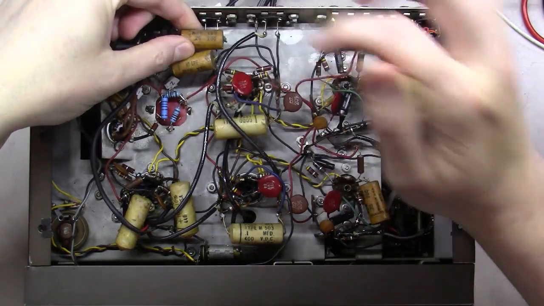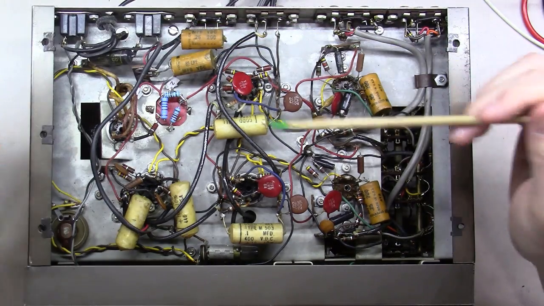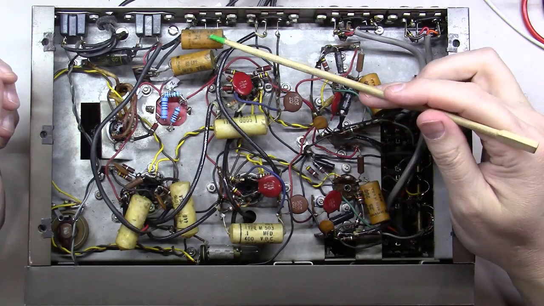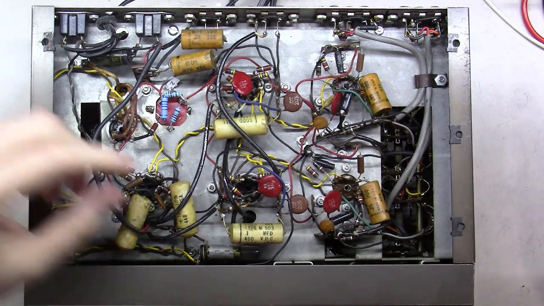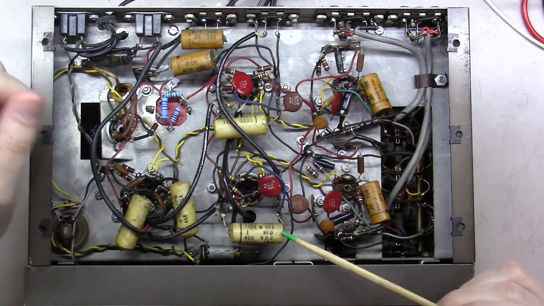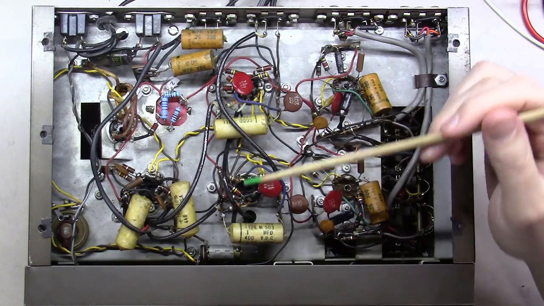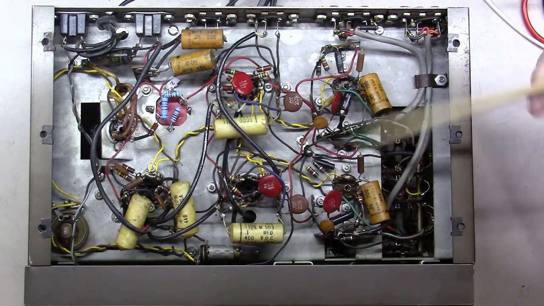And if you'll notice, this is a 0.25 at 200 volt DC. And every one of these is 0.25, 0.25, 0.25, 0.25. And then we've got four, and if you read this one, it's 0.1 microfarad at 400 volts. So we're going to figure out what we're going to replace these with.